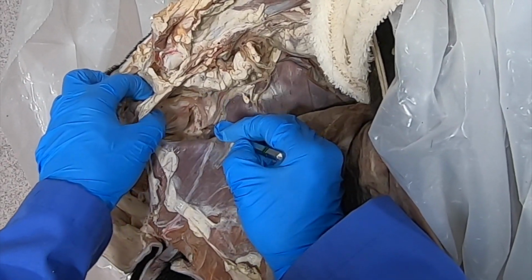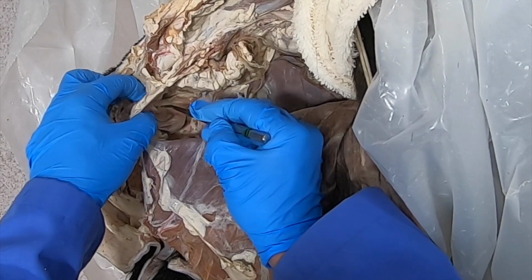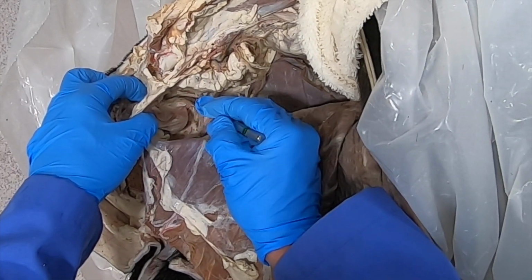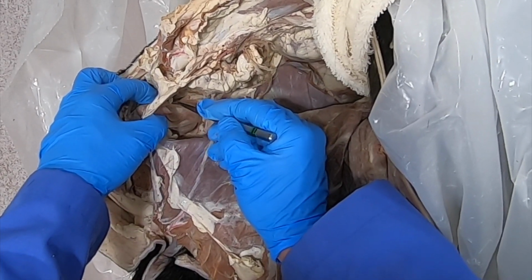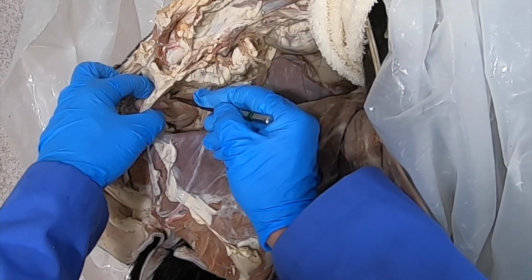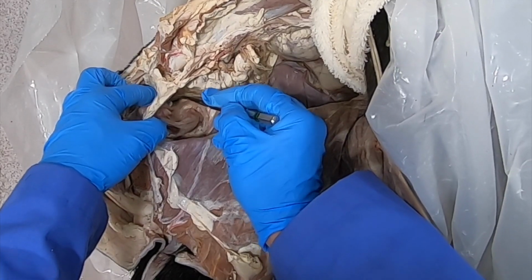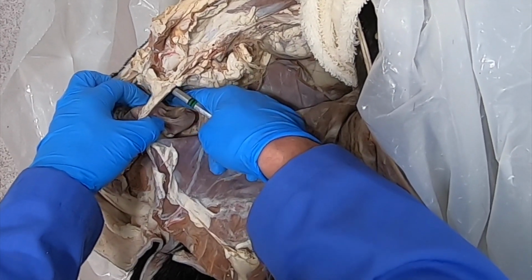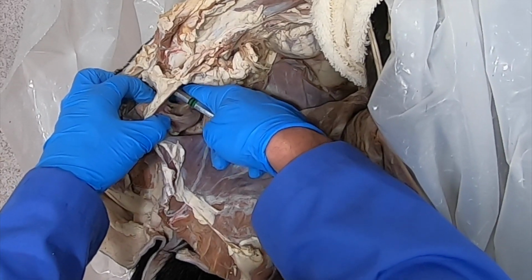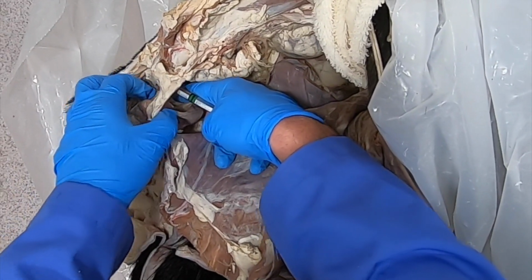You see the ductus deferens are coming up here, and they got this folded tissue between them, which is known as the genital fold. In the female, it would be the vagina and the uterus sitting here. Okay, so that between the genital structures and the rectum is the rectogenital pouch.